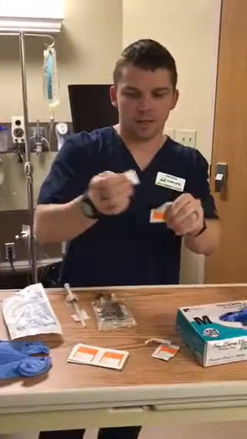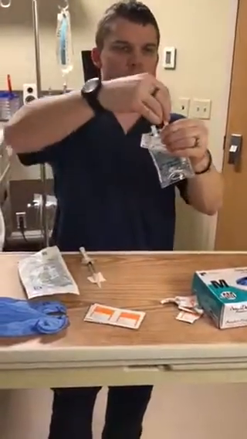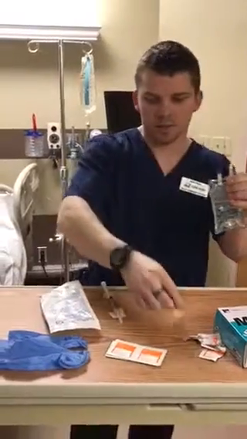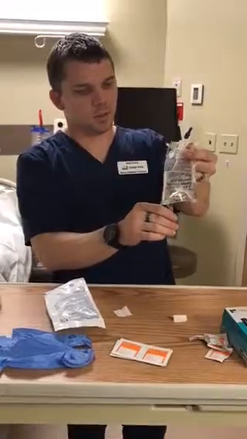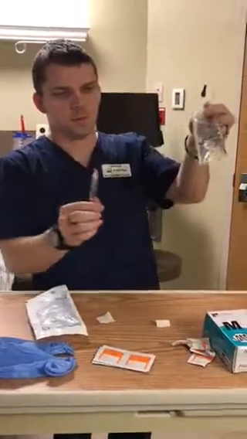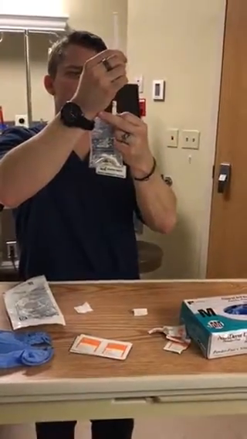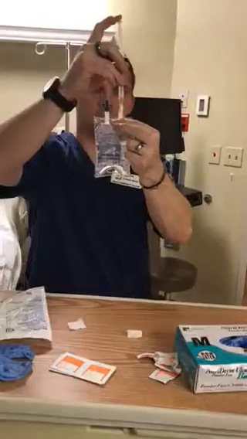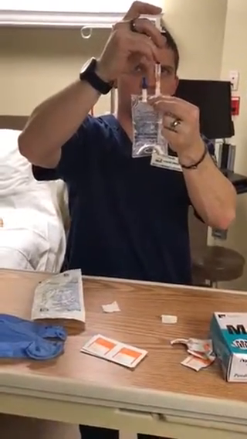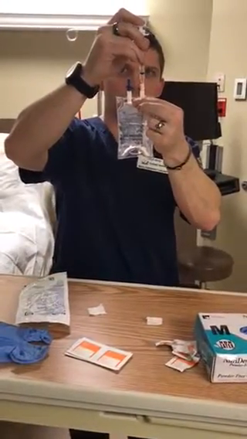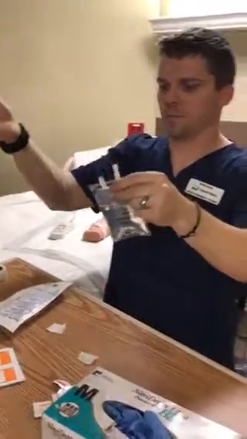All right, I'm then going to go ahead and open another alcohol swab, and I'm going to swab the injection port on the solution. Let that dry for 30 seconds. I'm going to open my 3 milliliters of Practivile solution and instill that slowly into there.